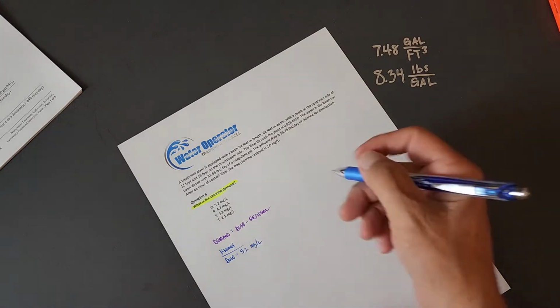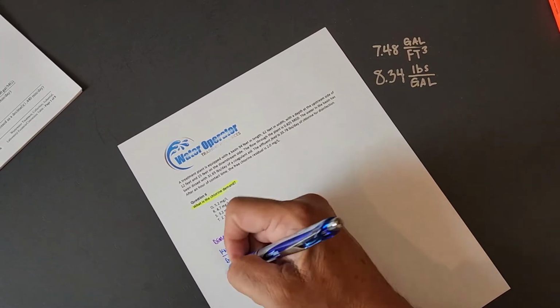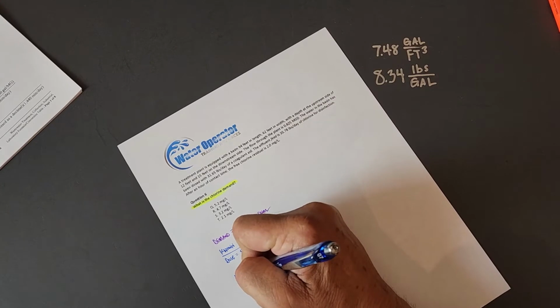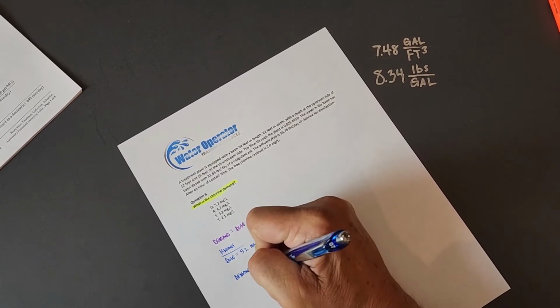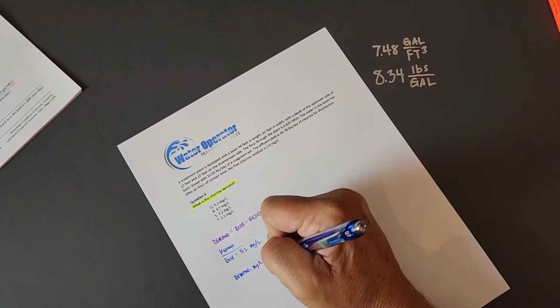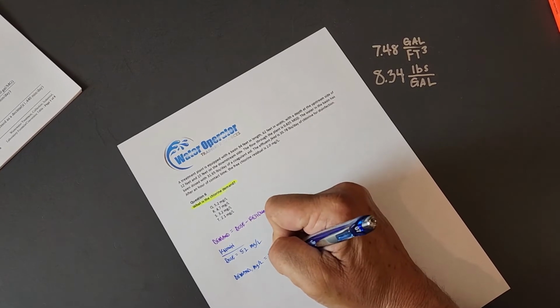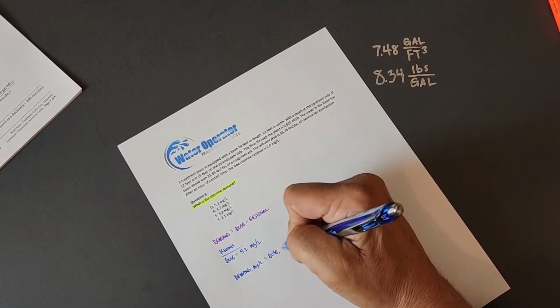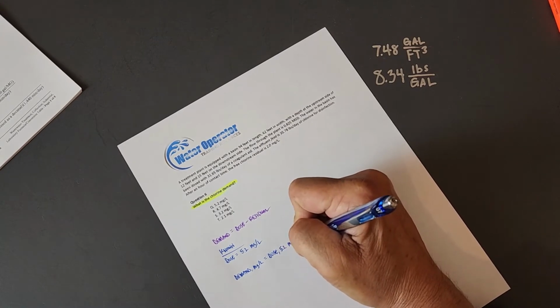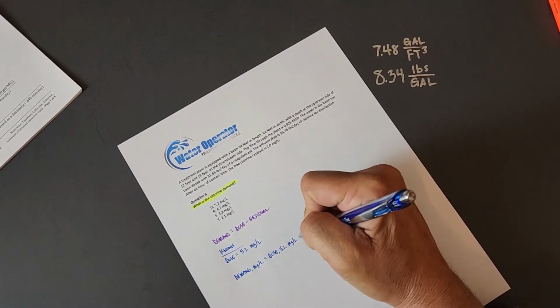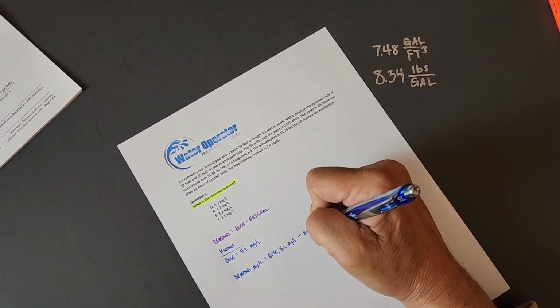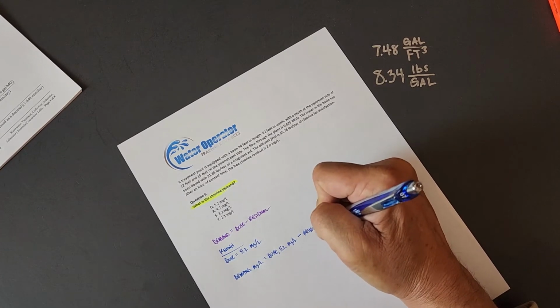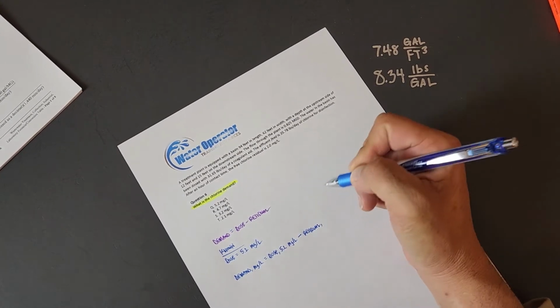So let's rewrite this equation. We want the demand in milligrams per liter equals the dose, which is 5.2 milligrams per liter, minus the residual.